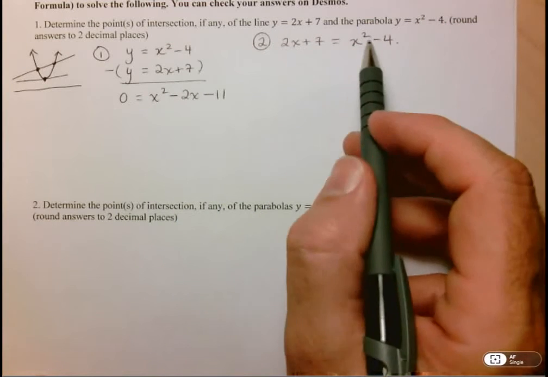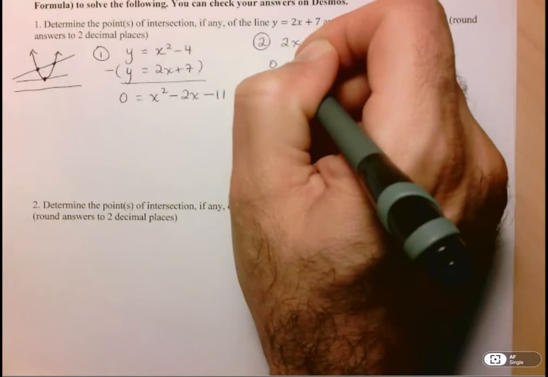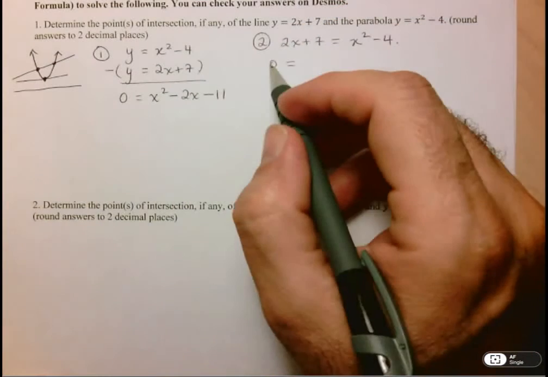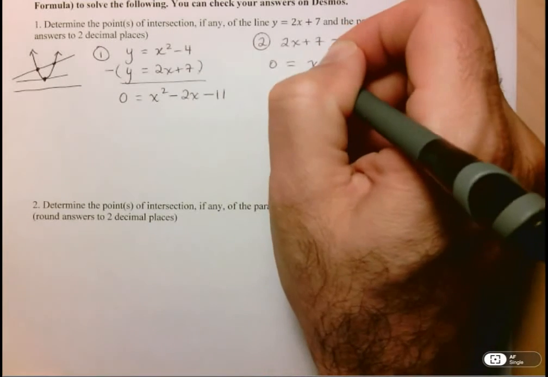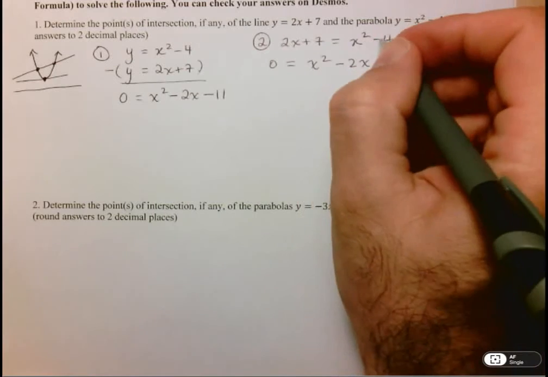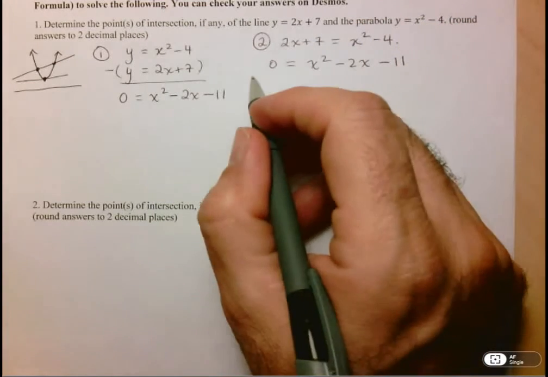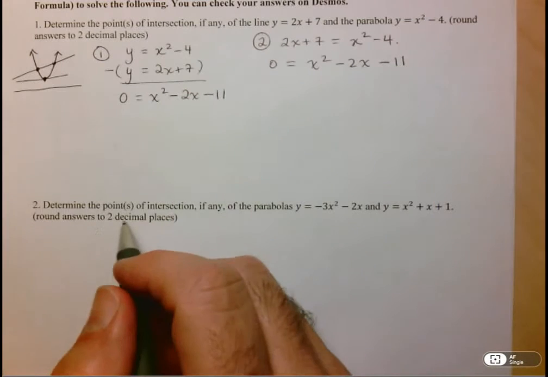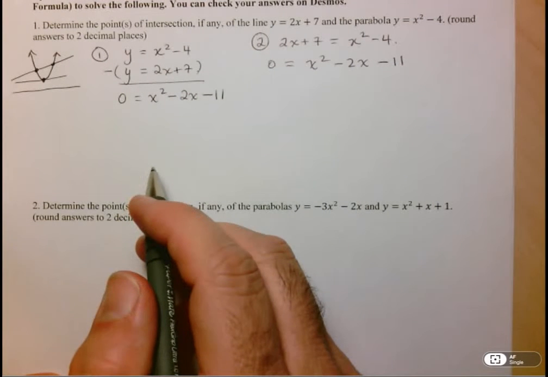So we put it in the form that's required in order to be able to solve it with the quadratic formula, or factoring. In other words, we need 0 on one side of the equation. So here, we'll leave that there, x squared. The 2x, the other side, becomes minus 2x, and then negative 4 minus 7 is minus 11. I end up with that same quadratic equation. So we see here that both elimination and substitution work equally well.